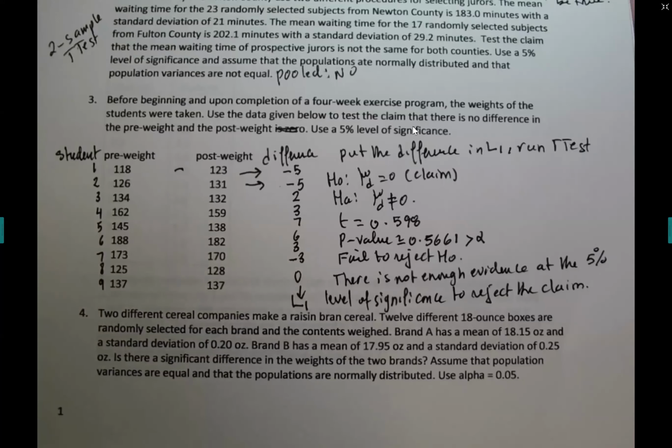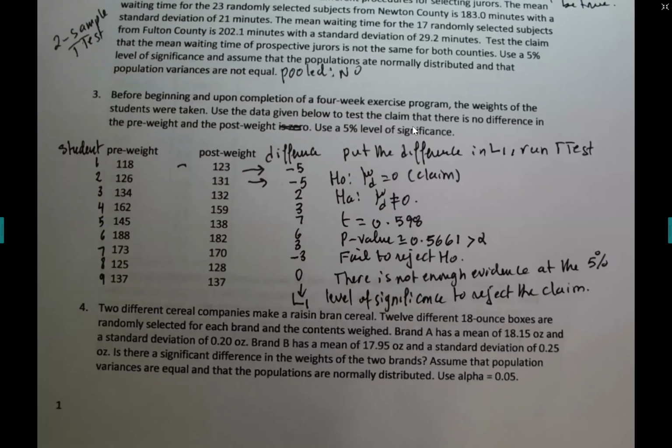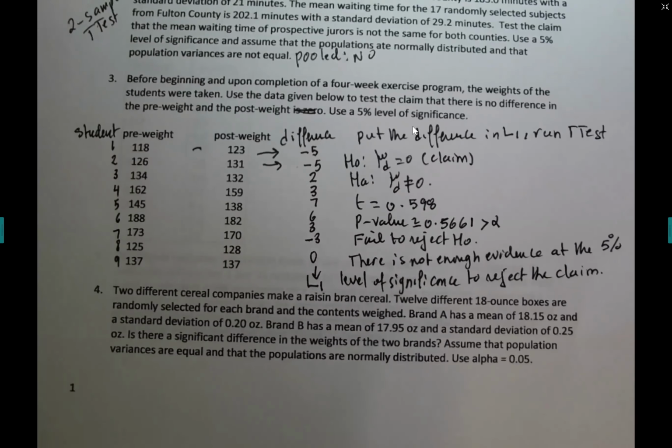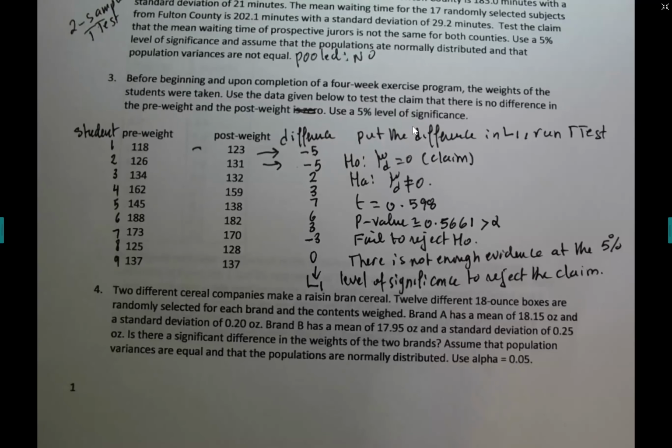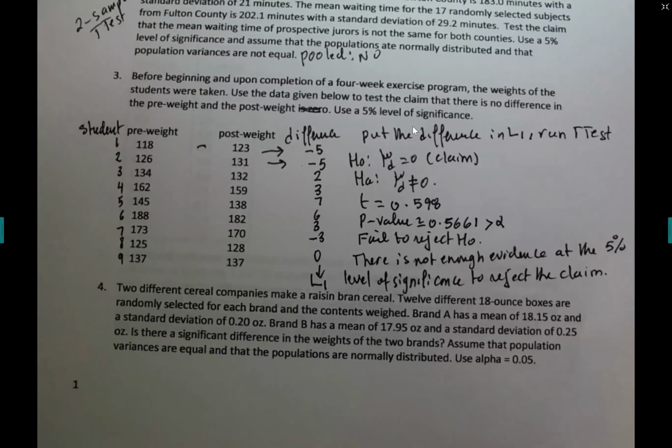Let's do number 4. 2 different cereal companies make a Raisin brand cereal. 12 different 18-ounce boxes are randomly selected for each brand. So these are independent samples, guys. We're taking 2 brands of cereals, so they're totally different. So it's not like a before and after, just like number 3.